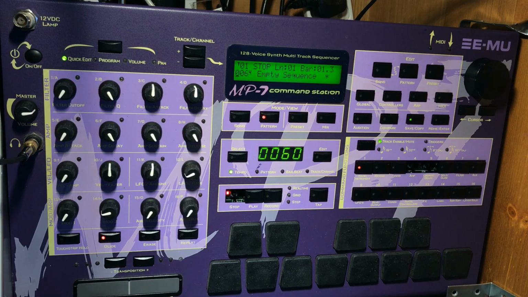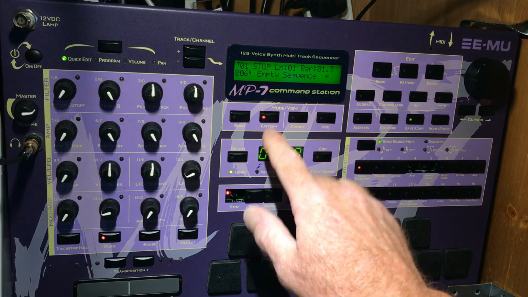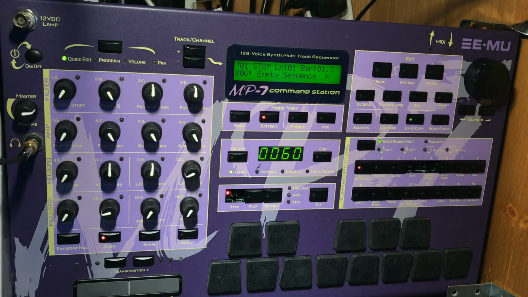Now, this is not a tutorial where I'm going to teach you how to do it. This is just exploring what I've found so far. I'm looking particularly at using grid recording on a sequence in a pattern, if that's the right way to say it.